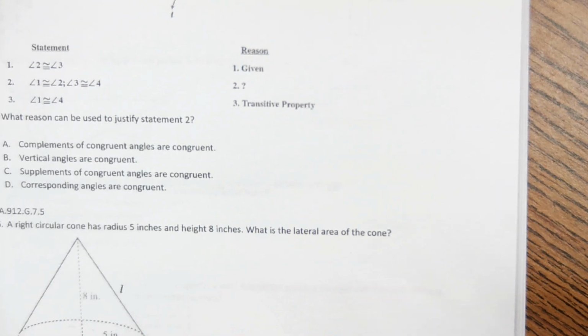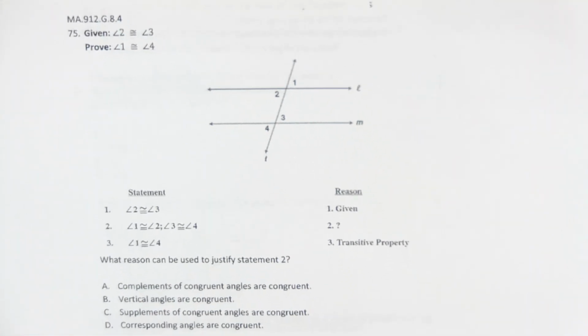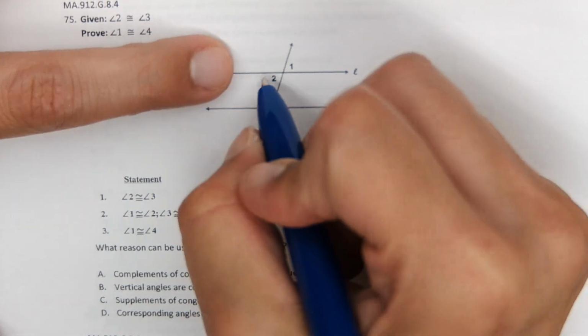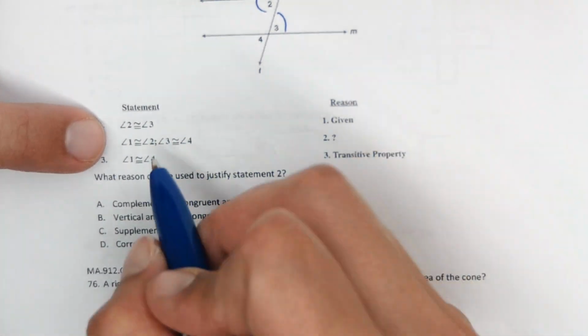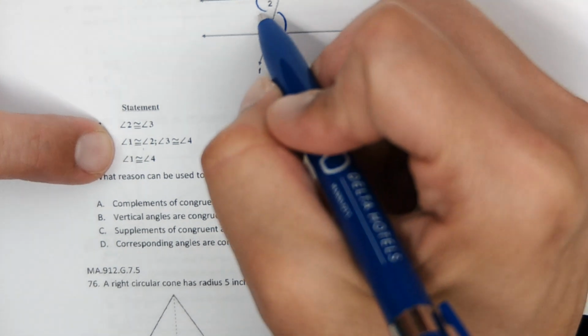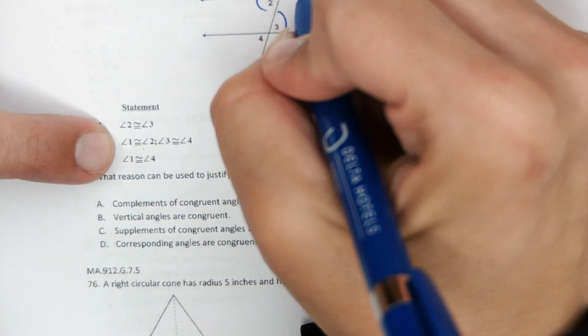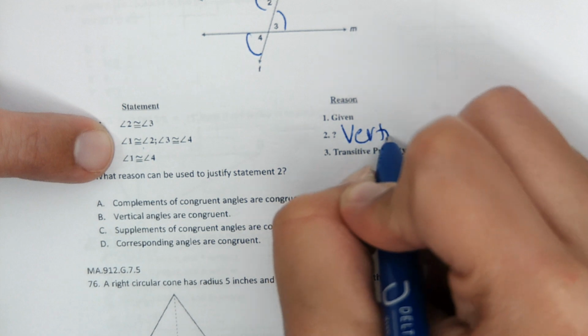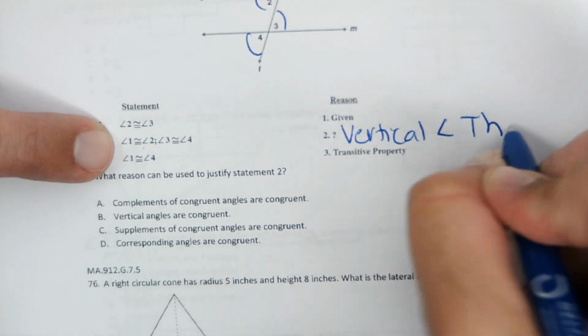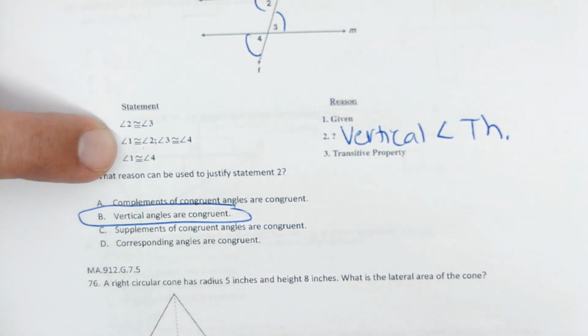Next one, another proof, no way around it. Given that 2 is equal to 3, cool, prove that 1 is equal to 4. Well, 2 is equal to 3, and then they say, okay, 1 is equal to 2, and 3 is equal to 4. Those are vertical angles, so vertical angle theorem. And that's what I'd be looking for.